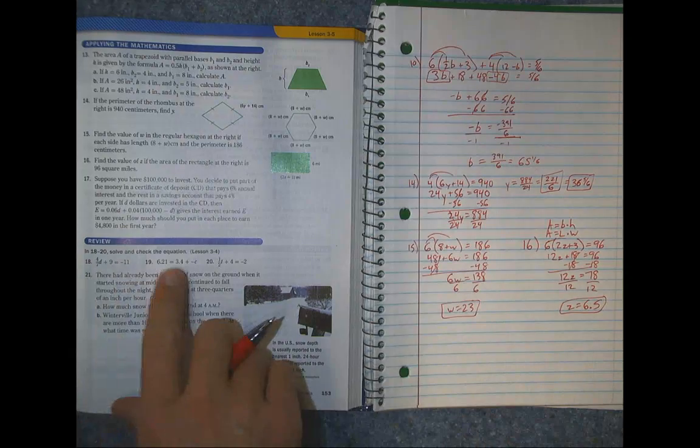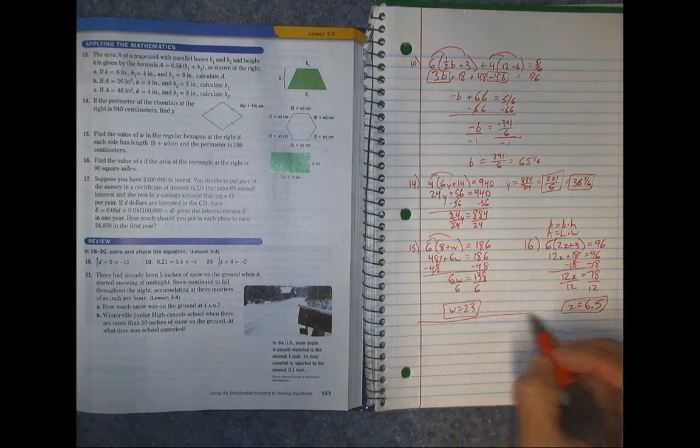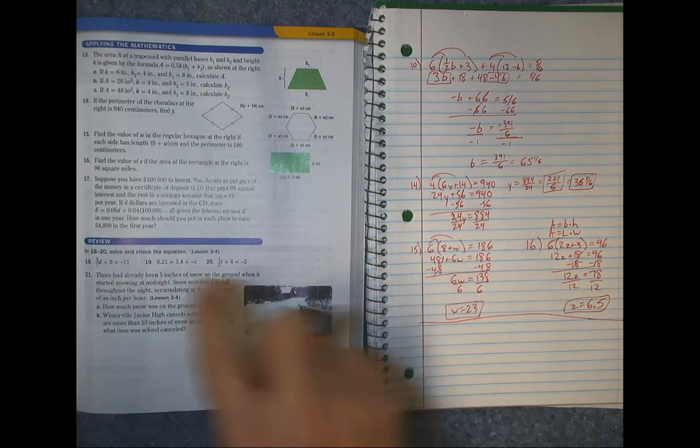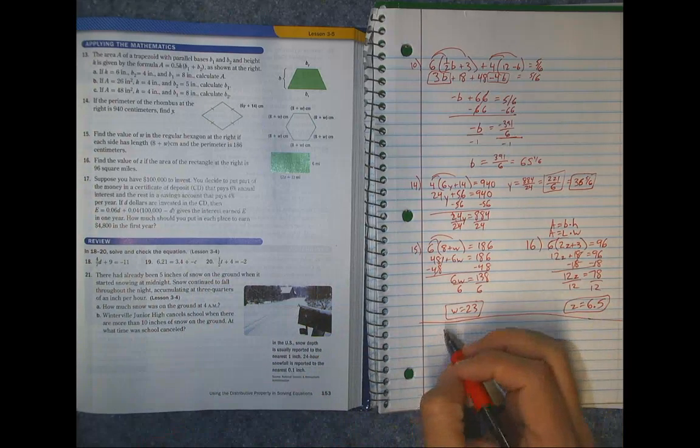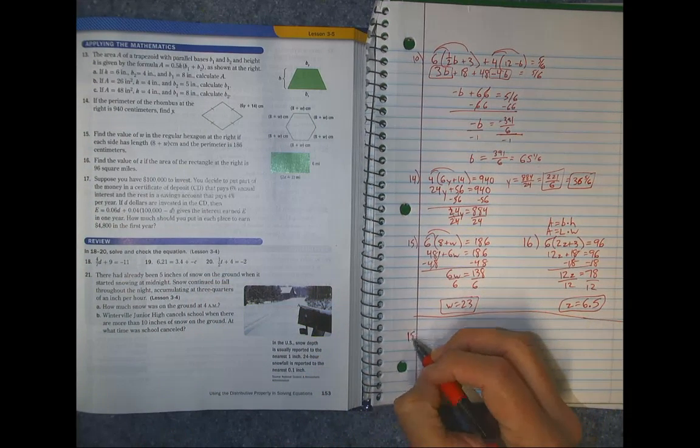All right, and the last couple problems that we're going to take care of here, let's see if I can squeeze them in. Oh, we are going to have to check them, so we're not going to squeeze them all in here. So let's start with 18.